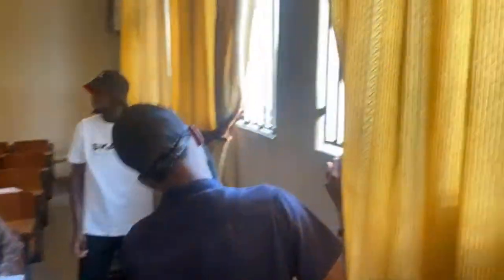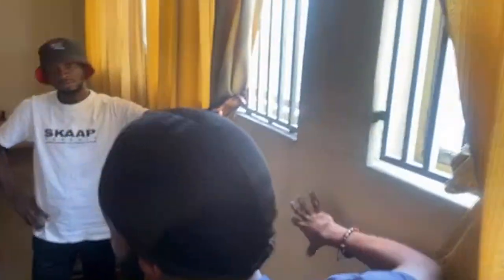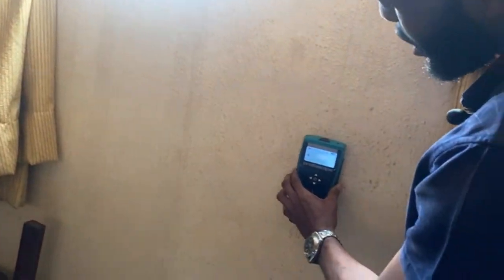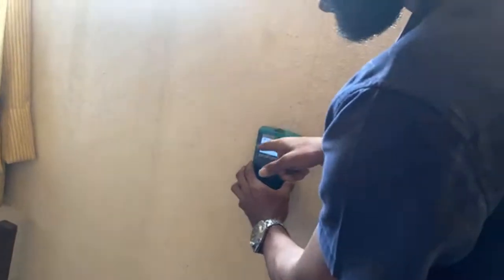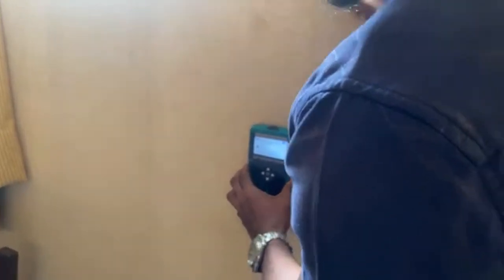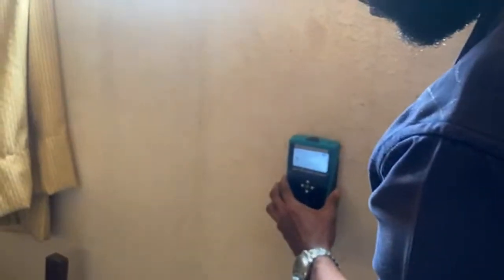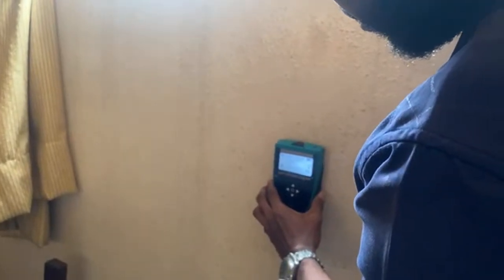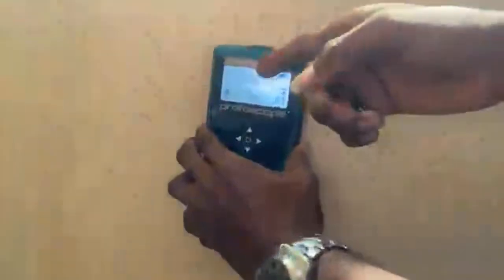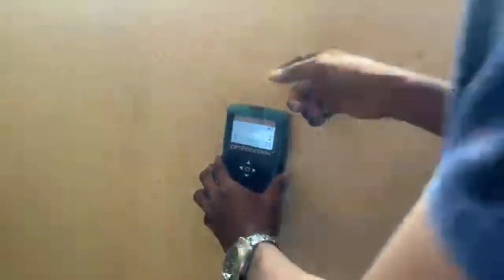So in a case like this, this is a column here, right? And you want to check the location of the rebars. Then you move your rebar detector on the surface of the structural element. Can you see this arrow? It is showing that a rebar is close by. You understand? Then you move it there. Can you see? Can you see that? This is exactly where the rebar is.